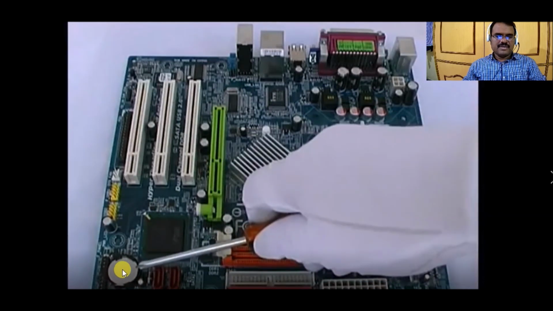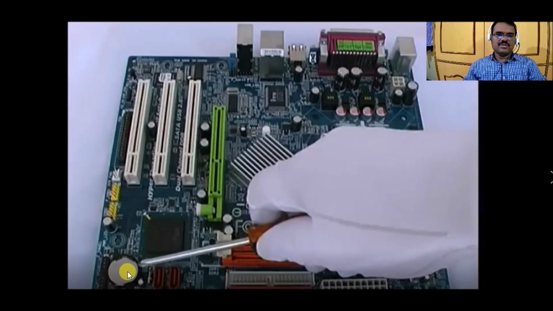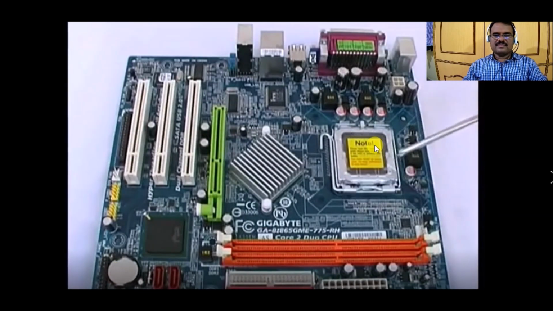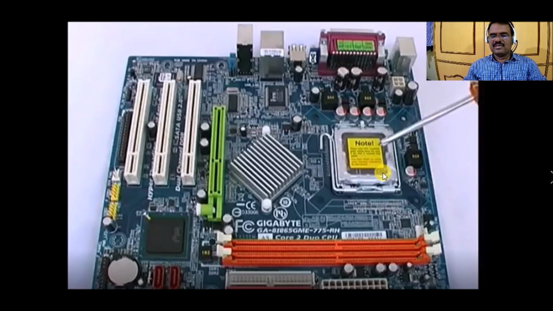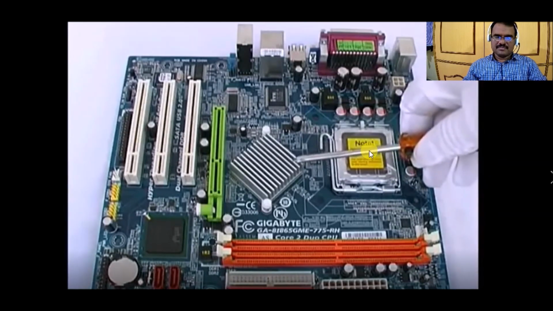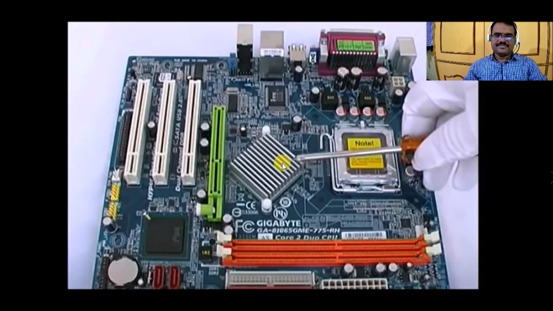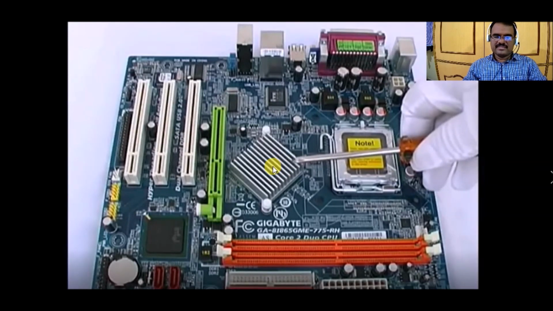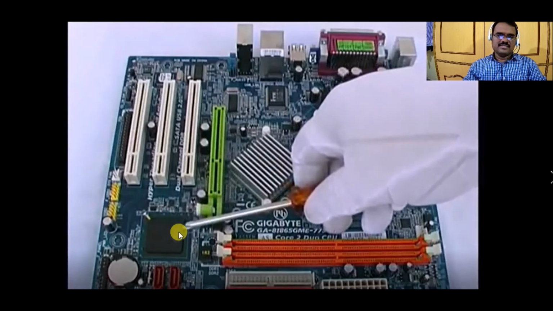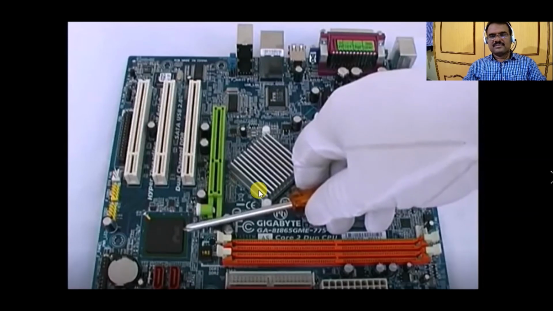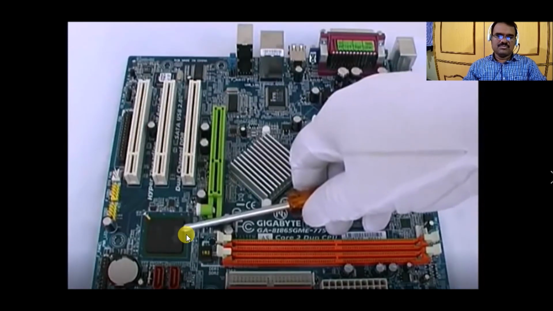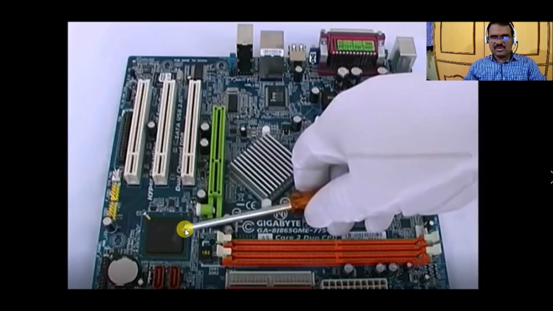And this is called the CMOS battery, used for supply of backup power to the CMOS RAM. This is the CPU socket, where we can insert the CPU. With these levers we can pull and open the cover, and also insert the CPU here. And this is called the north bridge, which also acts as the memory controller hub. This is called the south bridge, which acts as the IO controller hub on this motherboard. The north bridge and south bridge play an important role on the motherboard.